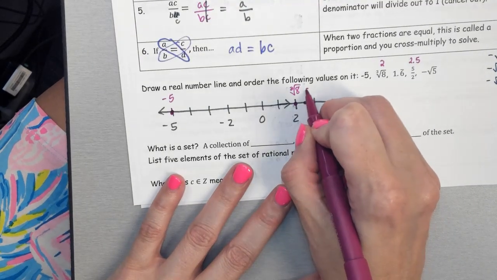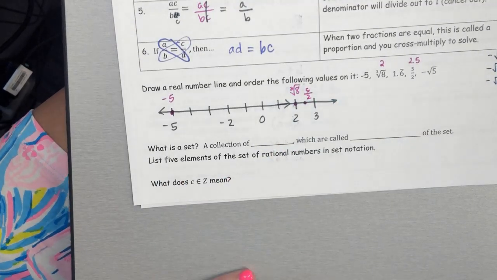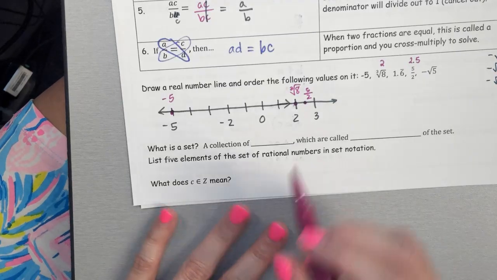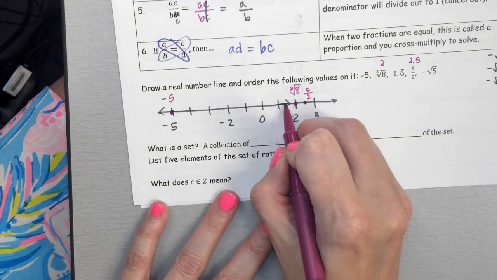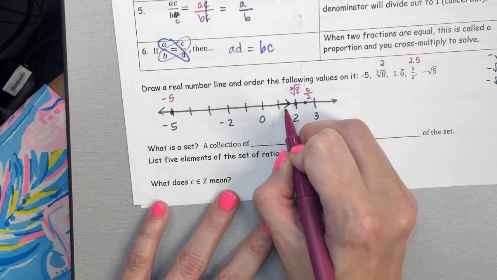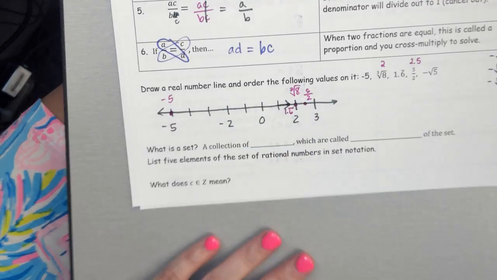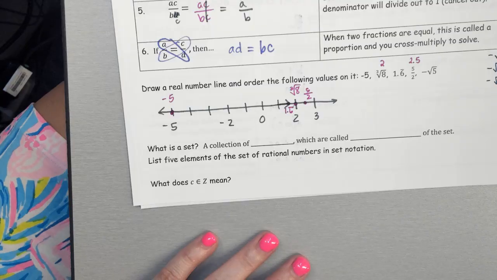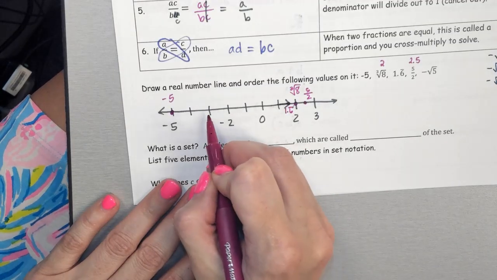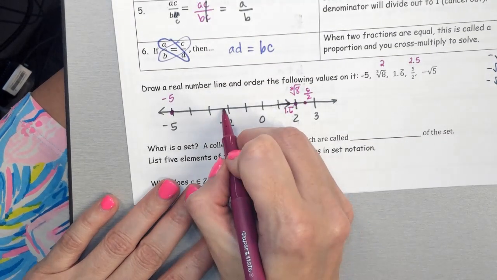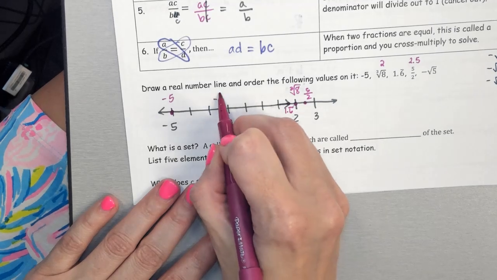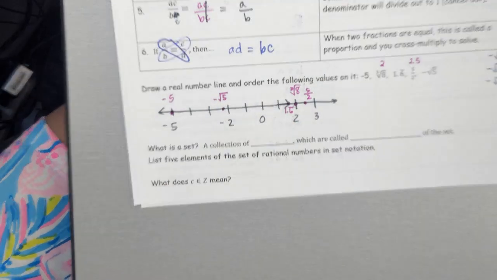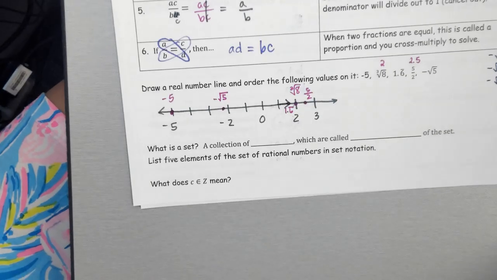2.5 is 5 over 2, right? And now we have to do some estimation. So for 1.6, I would say this is about my 1.5. So this would be my 1.6 repeating. And then this is between negative 2 and negative 3 with it closer to negative 2. So negative root 5.